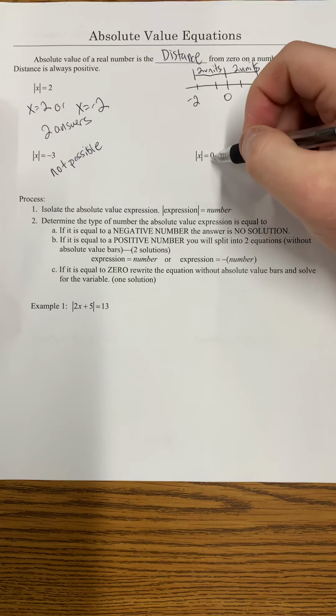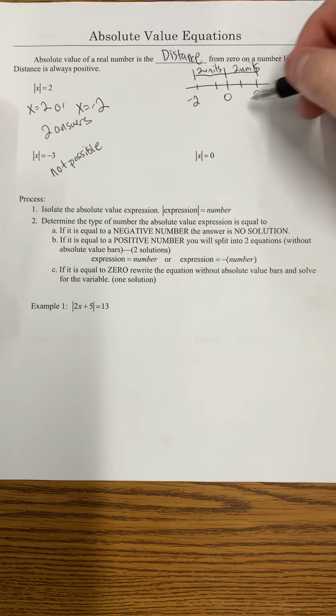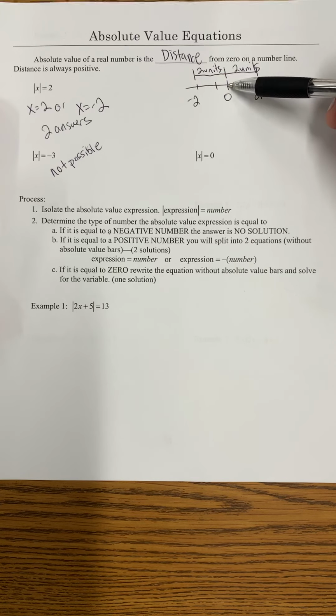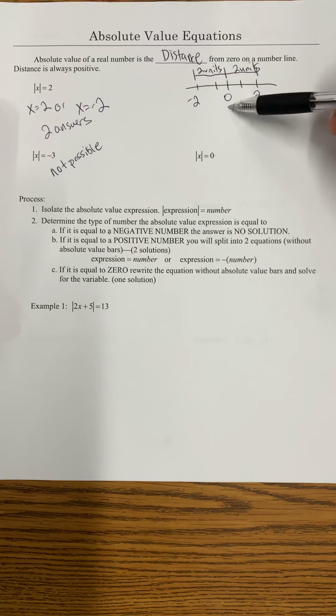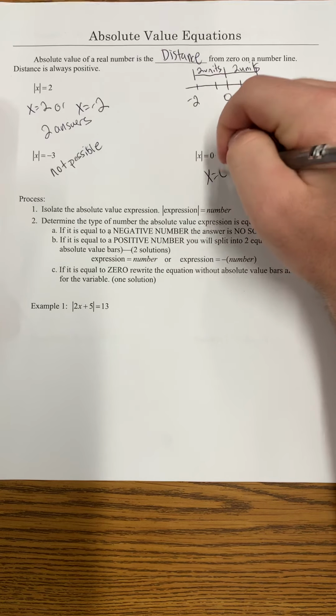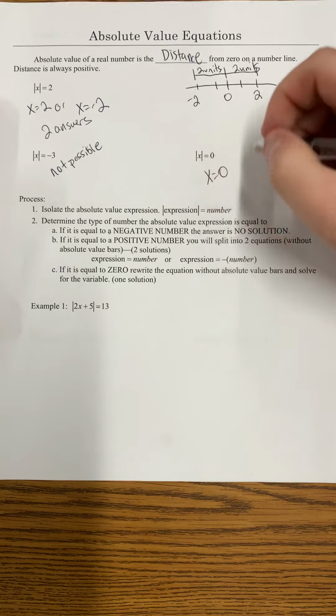The absolute value of x equals 0. Looking at our number line up here, how far away from 0 do we have to be for the distance to be 0? Well, we have to be 0 units away. So in this case, there's only one answer. x would equal 0. So in this case, there's one solution.